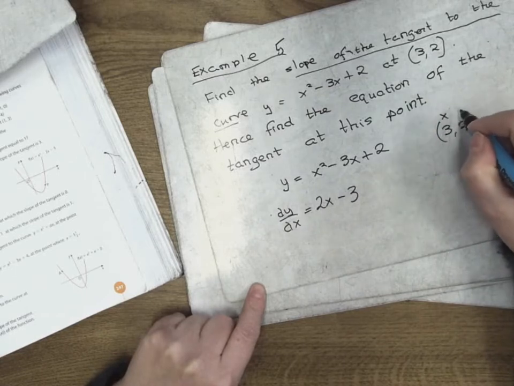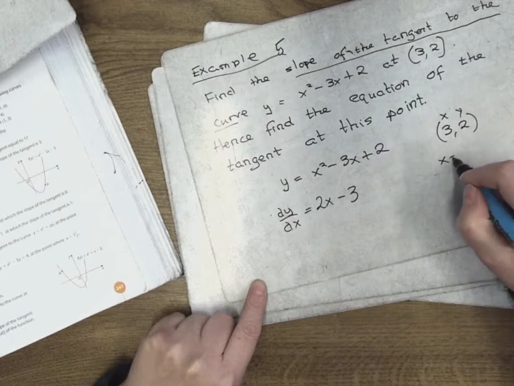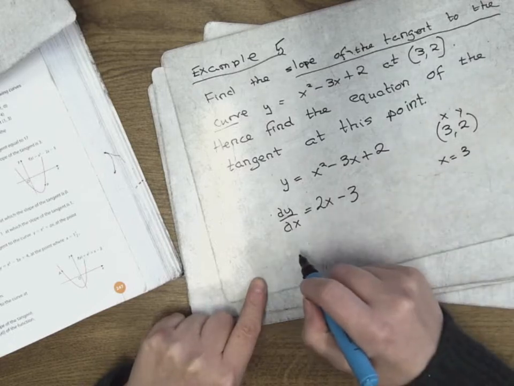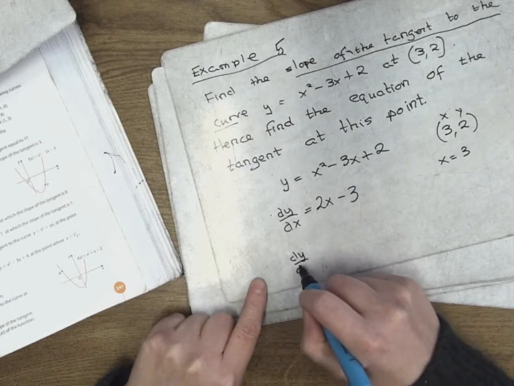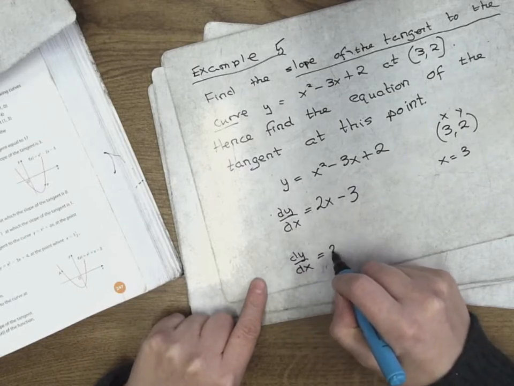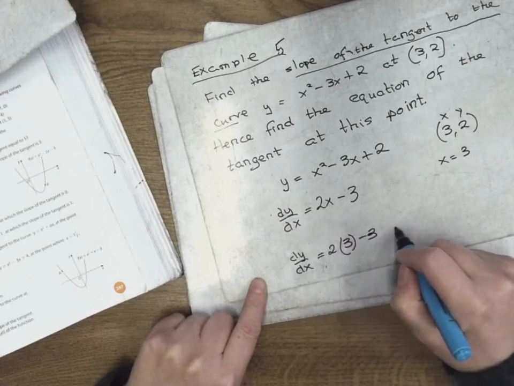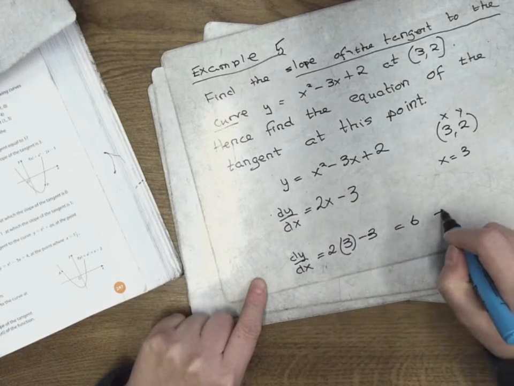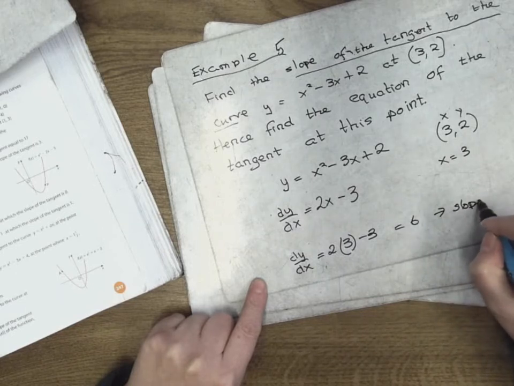At the point (3, 2), we really don't care about the 2 for the moment, but x is 3. So all we need to take from the point for the moment is that x is 3, so we get dy/dx is equal to 2 times 3 minus 3, which is 6. And that is the slope. That's what we were doing yesterday.